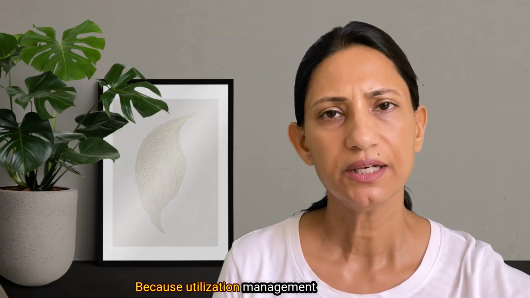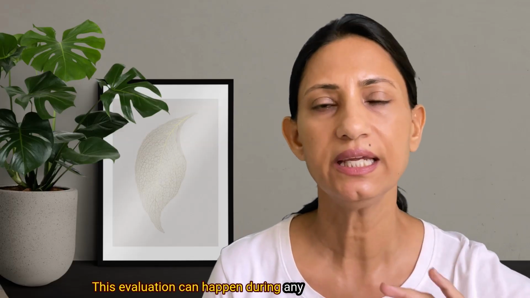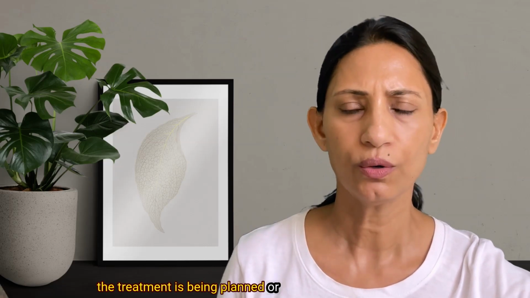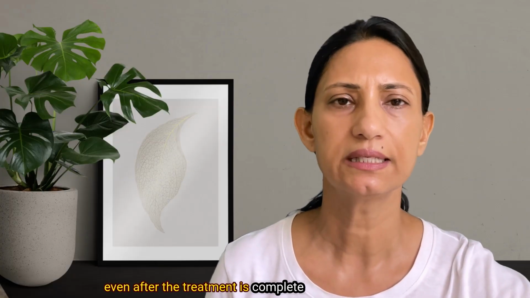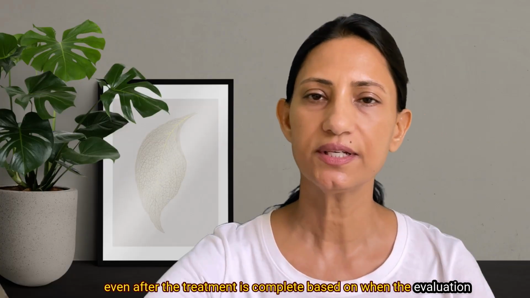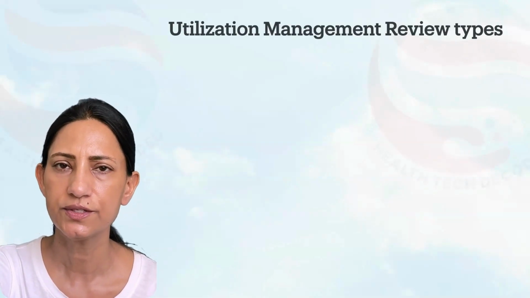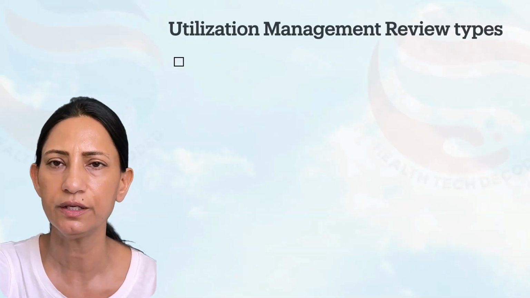Because utilization management is an evaluation process, this evaluation can happen during any stage of the treatment, either when the treatment is being planned, or while in the middle of the treatment, or even after the treatment is complete. Based on when the evaluation is happening, utilization management reviews are of three types. So now I'll take you through all three types. They are prospective, concurrent, and retrospective.